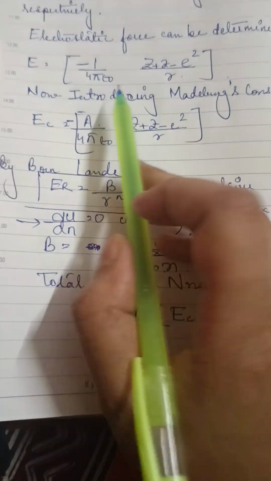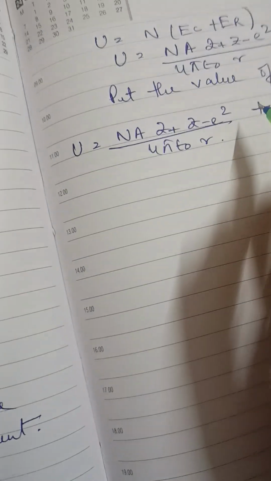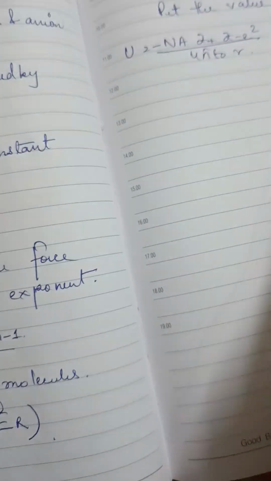The electrostatic force is always negative, so B is positive, but here it will be a negative sign.